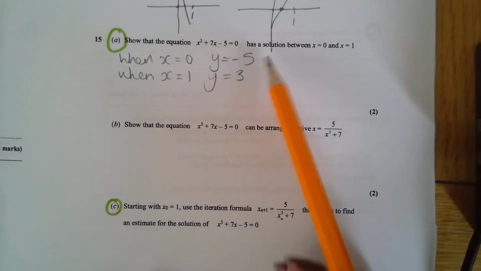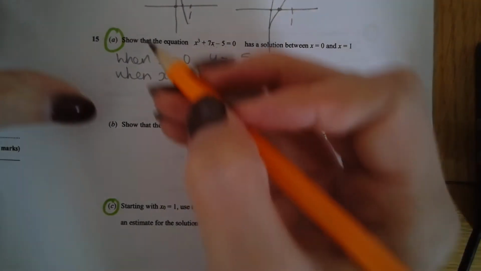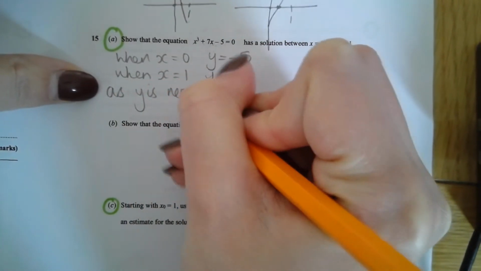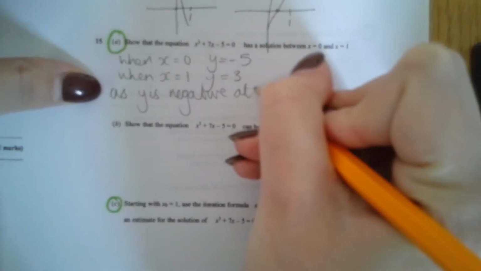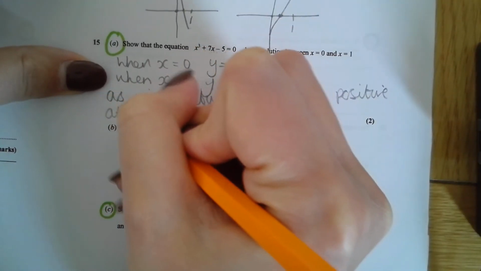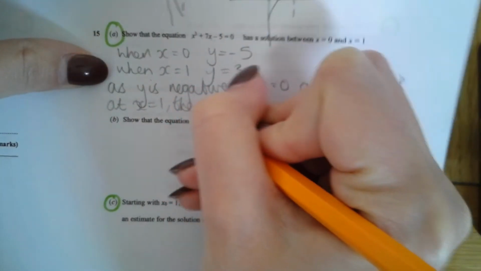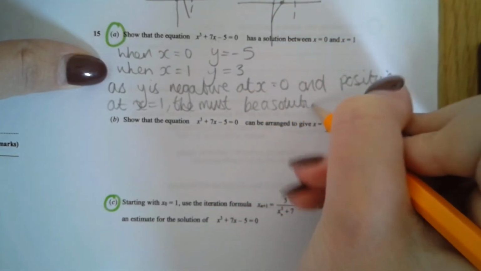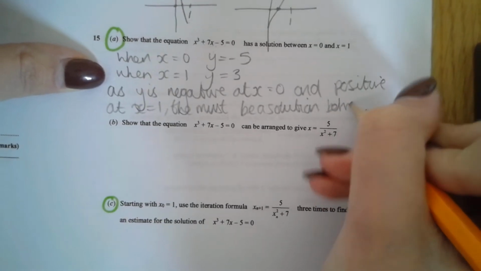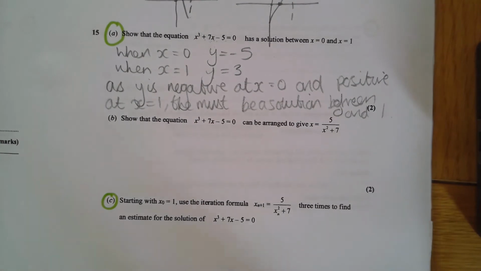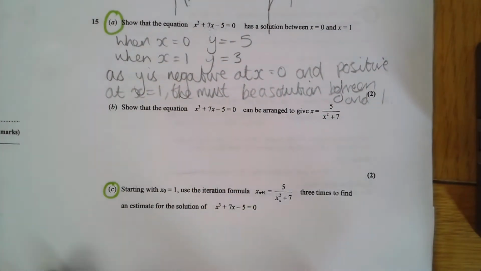So I can see that it's negative there, and it's positive there, so as y is negative at x equals 0, and positive at x equals 1, there must be a solution between 0 and 1.